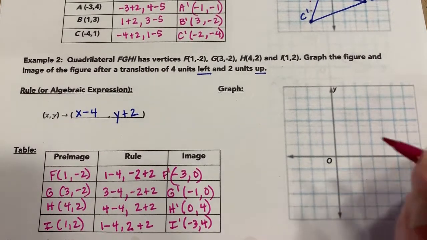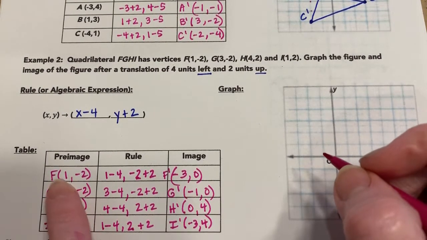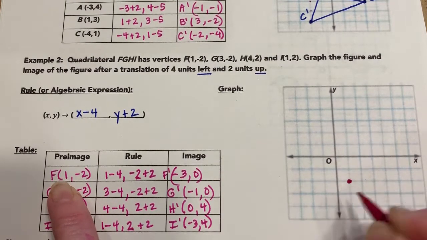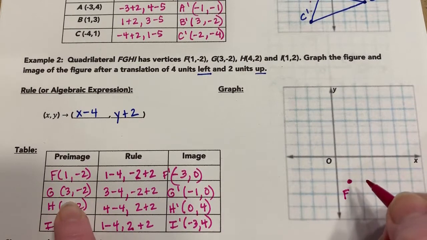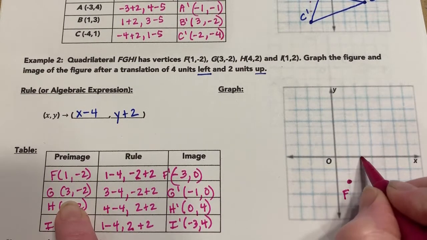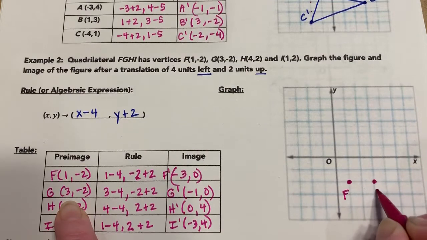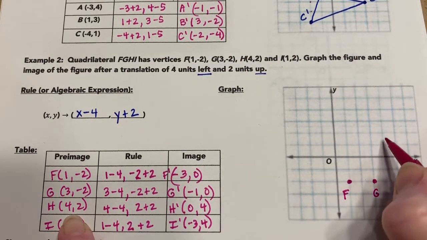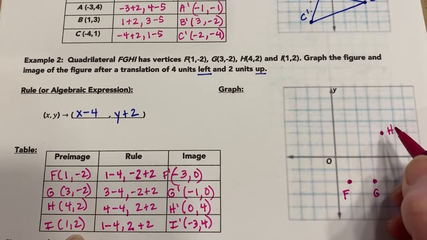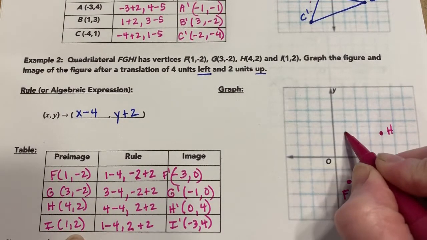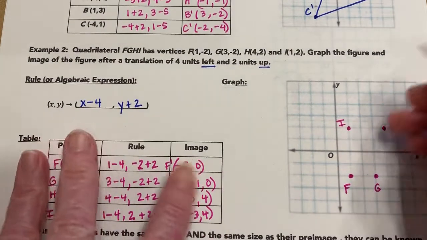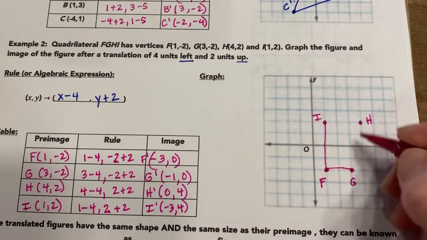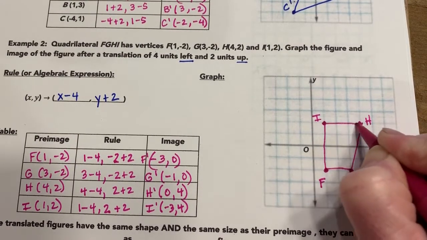All right, so then if I want to graph both of these, I'm starting with the pre-image. So (1, -2) would be down here. That would be F. And then G would be (3, -2), 1, 2, 3, and then down to -2 would be G. H is (4, 2), so 1, 2, 3, 4, and up 2, that would be H. And then I is (1, 2), so over 1 and up 2 would be I. So that gives me the quadrilateral FGHI. Looks kind of like that.